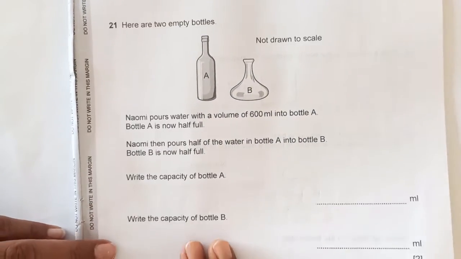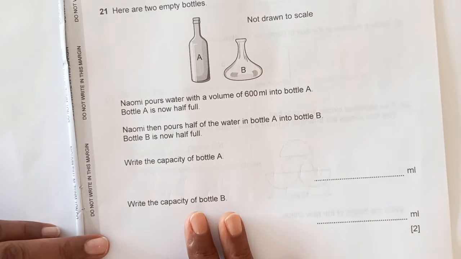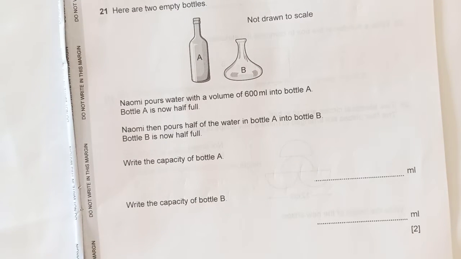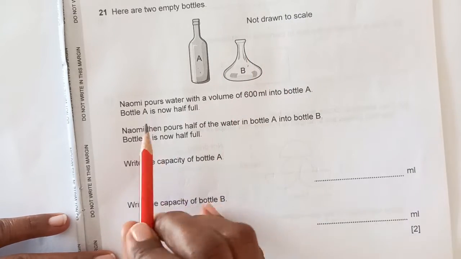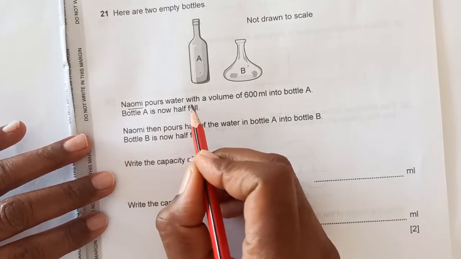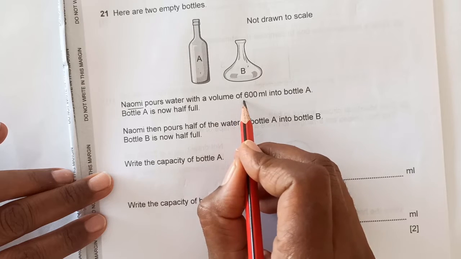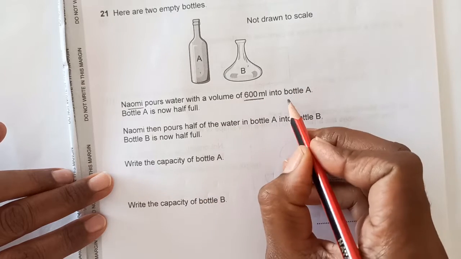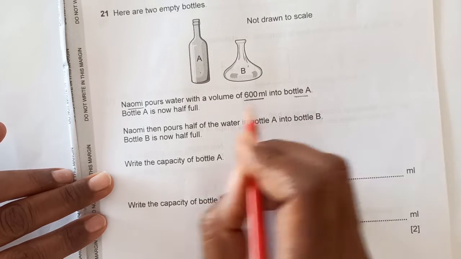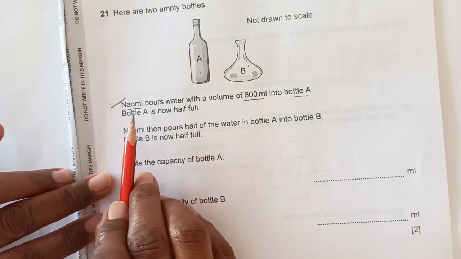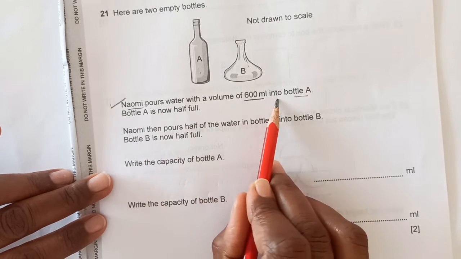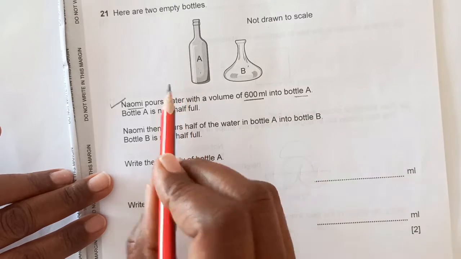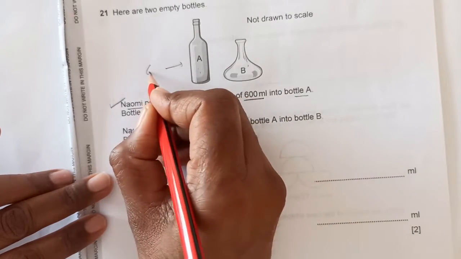Simple question. Now number 21, here are 2 empty bottles. You can see 2 bottles here, A and B, not drawn to scale. Naomi pours water with the volume of 600 ml into bottle A. See, try to read it again. Naomi pours water with the volume of 600 ml into bottle A. She is putting 600 ml of water.